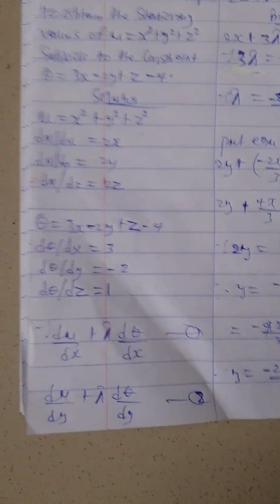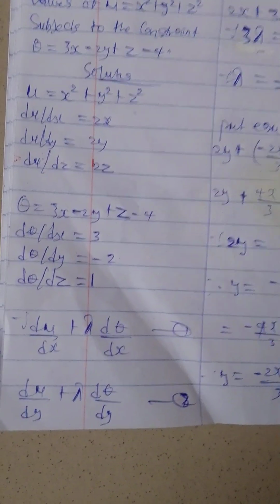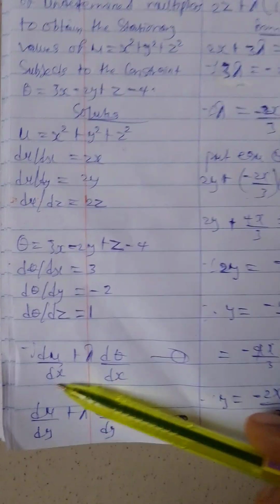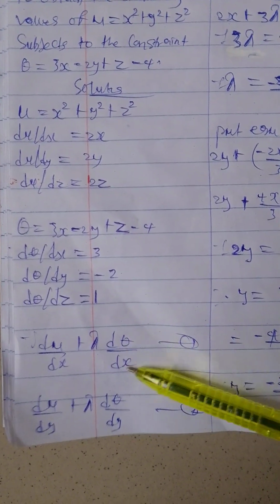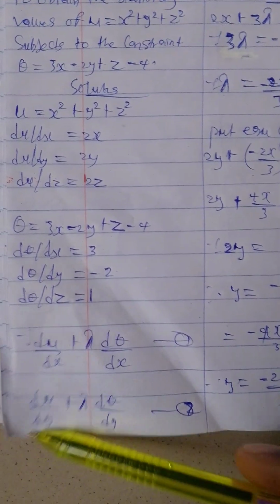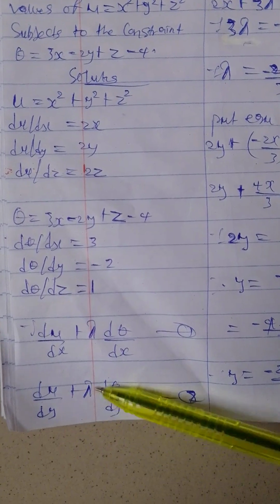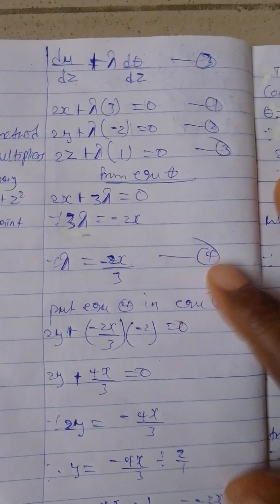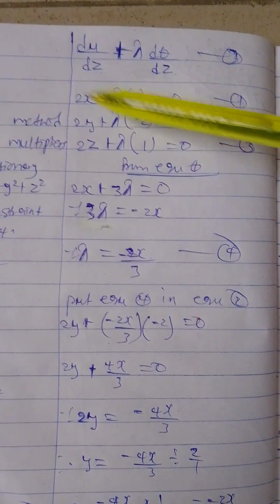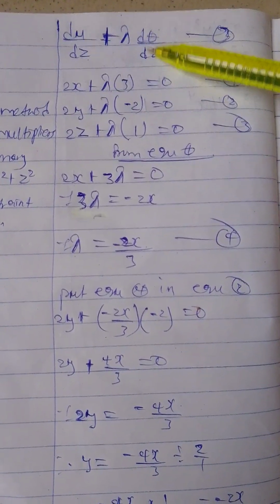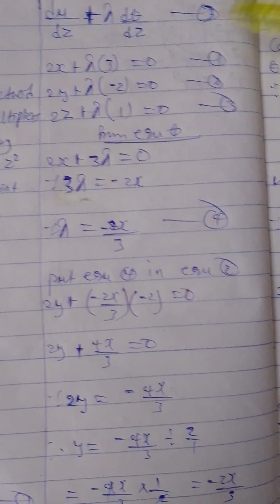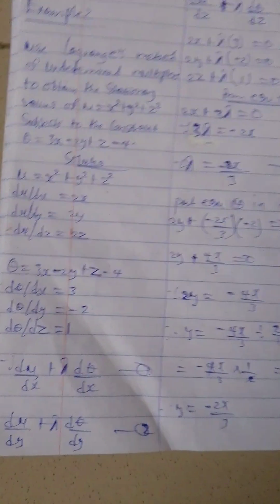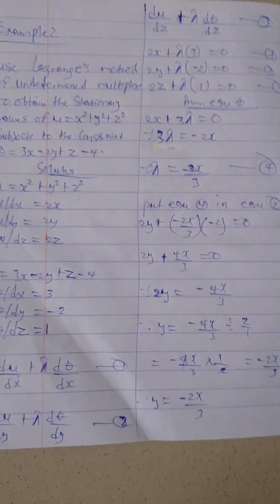Okay, so representing it is the same thing as du over dx plus lambda d theta over dx, we call equation 1, and du over dy plus lambda d theta over dy, call equation 2. And also du over dz plus lambda d theta over dz, I call this equation 3. Now therefore what do I do now?